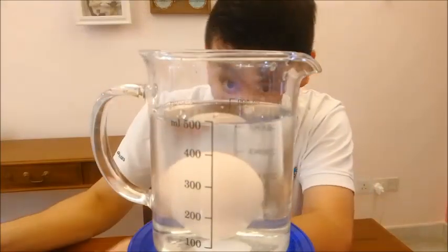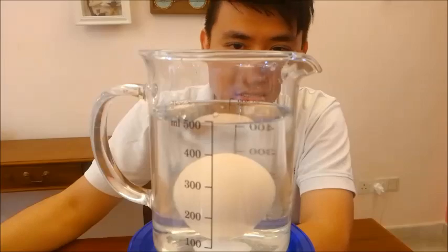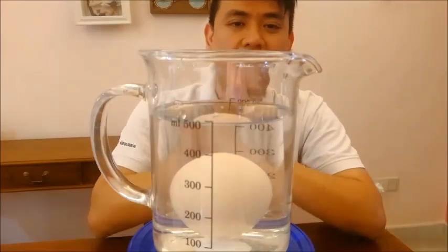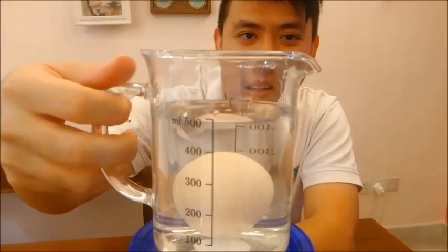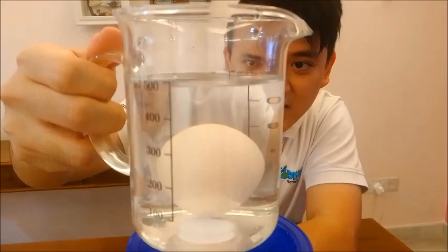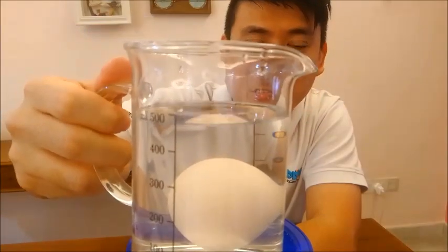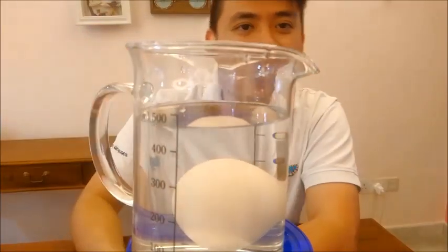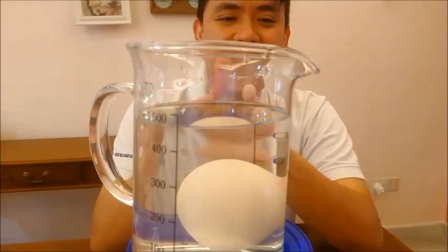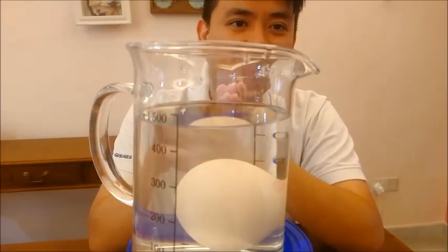When I add gently, the egg will just stand in the middle of the water, because the density of the egg and the salt water is the same. That's why it's suspended in the middle of the water.